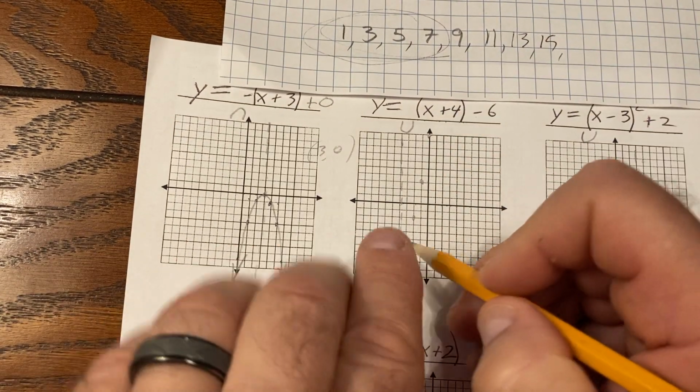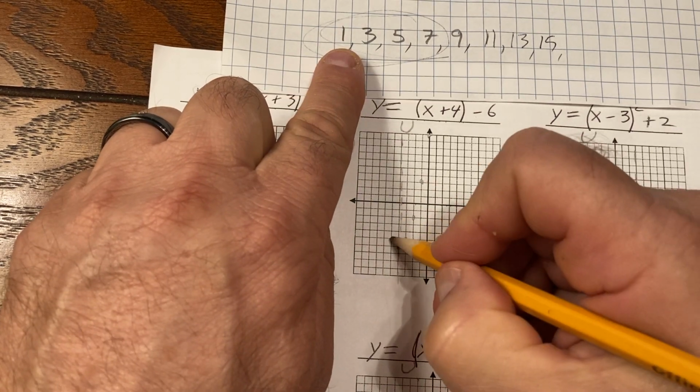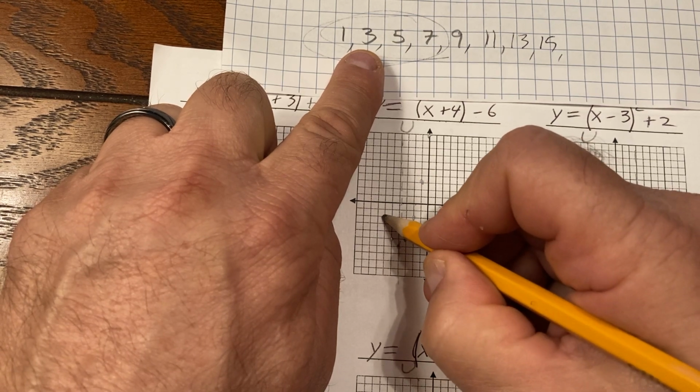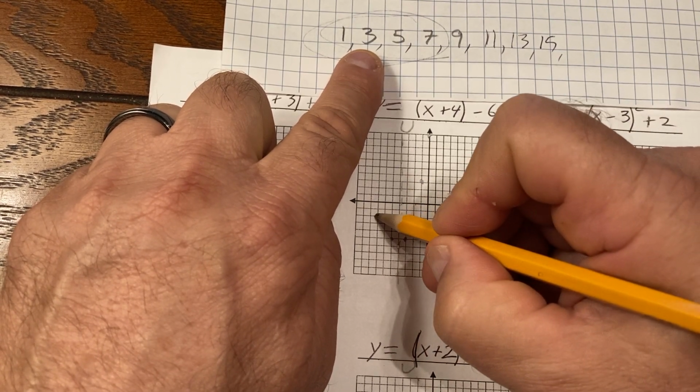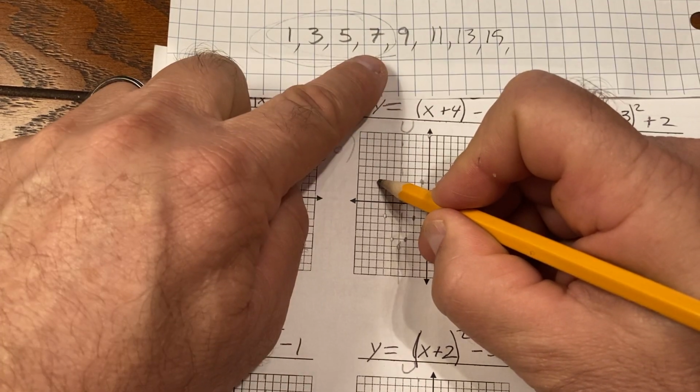Go back to the origin. It's going to be symmetric on this side. So I'm going to go left 1, up 1, left 1, up 3. 1, 2, 3. Dot. Left 1, up 5. 1, 2, 3, 4, 5. Left 1, up 7.